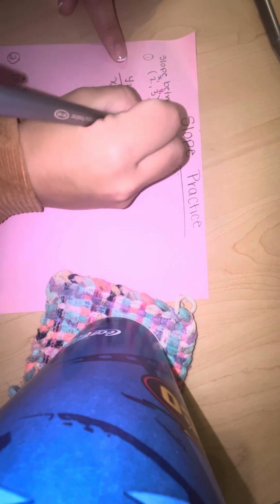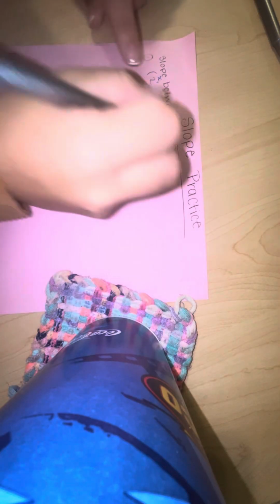So first, we're going to put in our y's. So we're given y1, which is positive 3, and y2, which is positive 11. Make sure that you're looking at this second given point when you're plugging that in. Your y2 goes first, not your y1. That can confuse some students, but make sure you're using that second given point to put first. So y2 is positive 11 minus y1, which is positive 3. So you just plug that in.